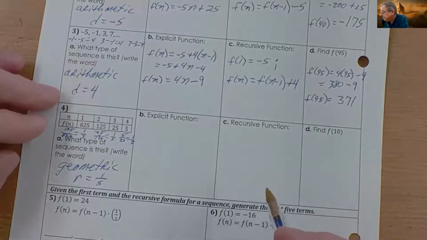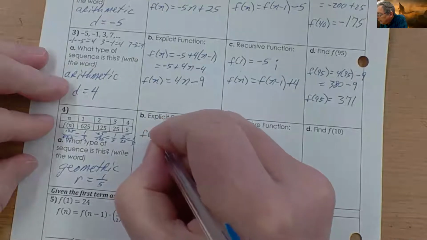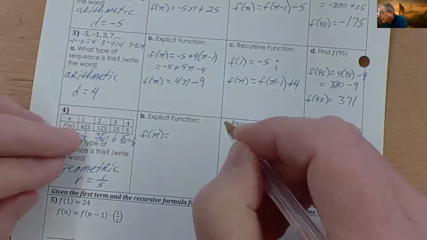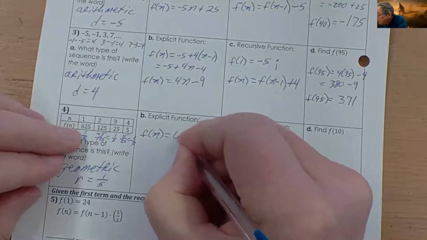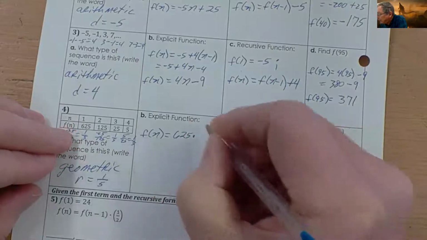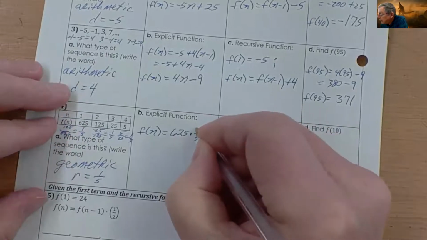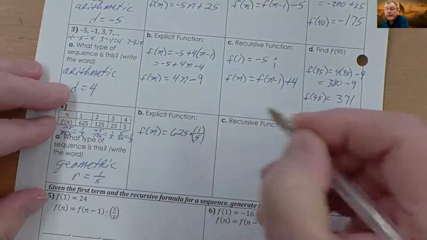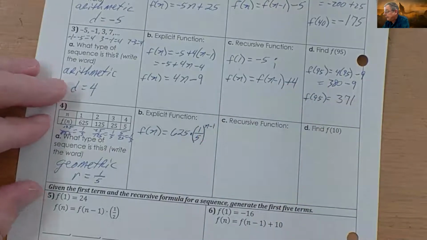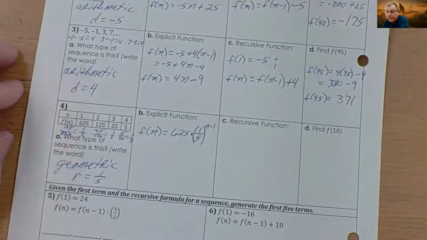The explicit, okay, we have f of n equals first term, 625, times r, 1/5. And r, since it's a fraction, will be in parentheses, to the n minus 1. And we'll leave it right there.